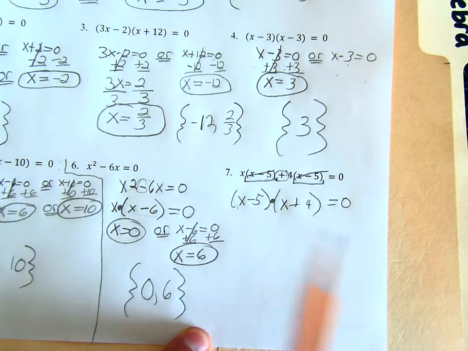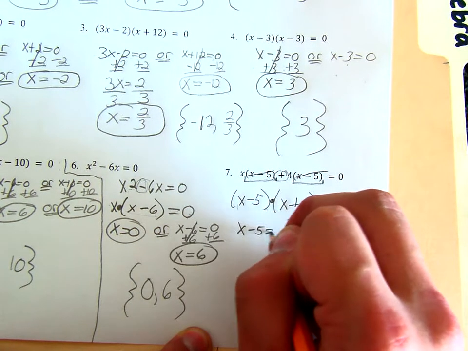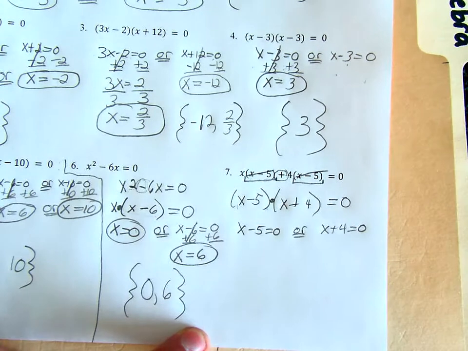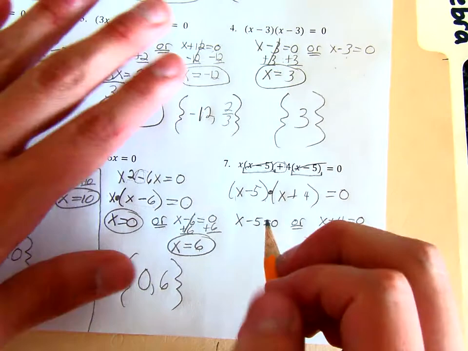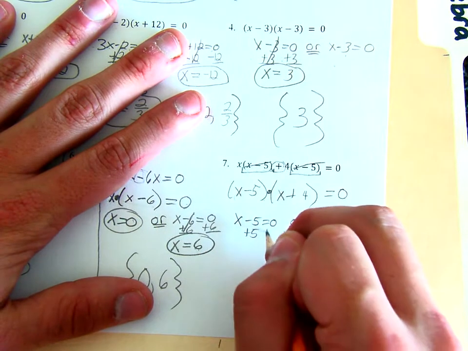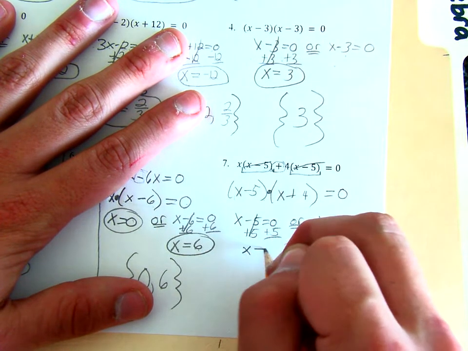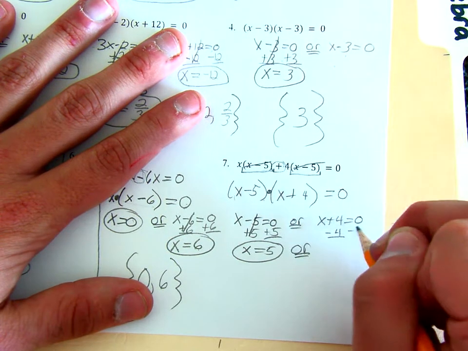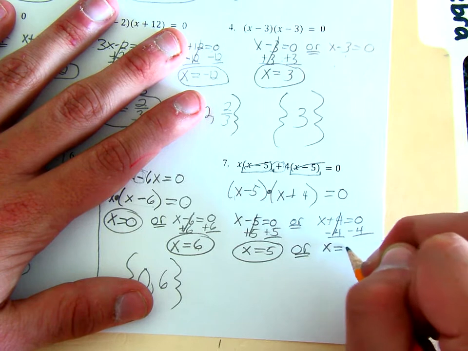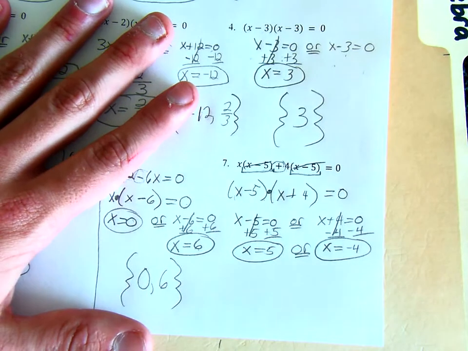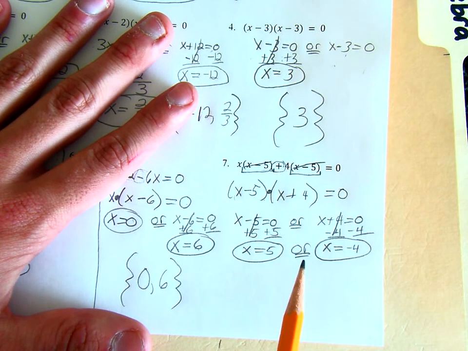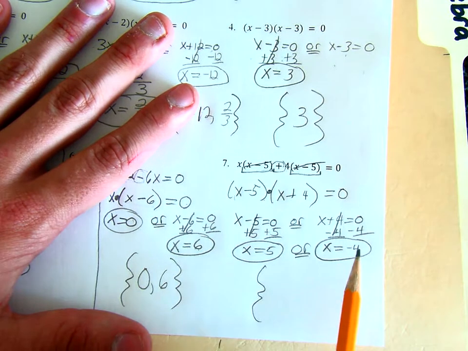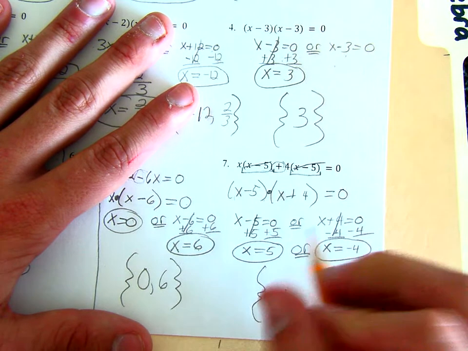x minus 5 could equal 0, or x plus 4 is going to equal 0. So in this first case, we're going to add 5, add 5. So we get that x is equal to 5, or if we subtract 4, we'll get that x is equal to negative 4. So there's our two solutions, x is equal to 5, or x is equal to negative 4. If we're writing it in set notation, we'll have x is equal to negative 4, or x is equal to 5.